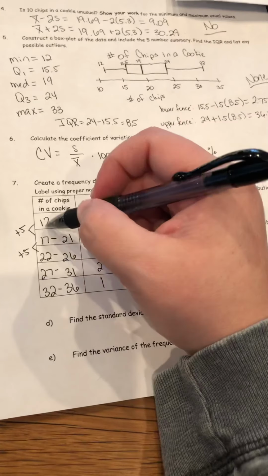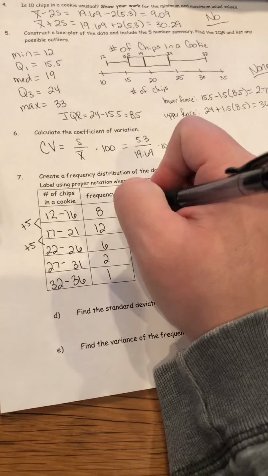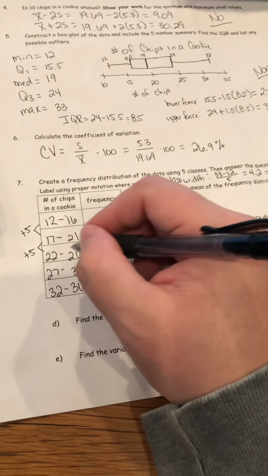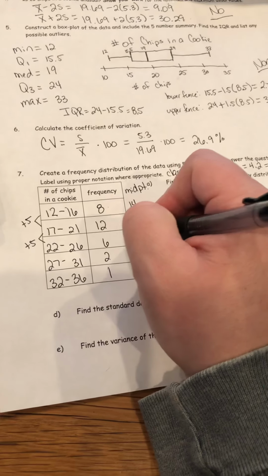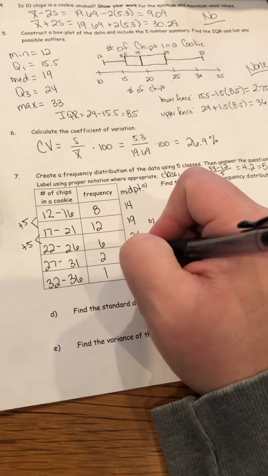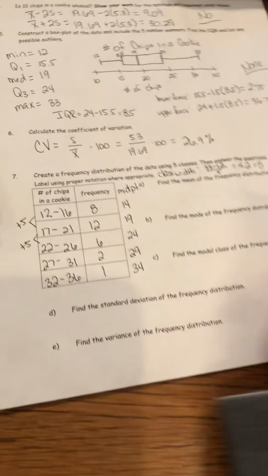To find the midpoint, 12 to 16: 12 plus 16 divided by 2 is 14. 17 plus 21 divided by 2 is 19. 22 plus 26 divided by 2 is 24. 27 plus 31 divided by 2 is 29. And 32 plus 36 divided by 2 is 34.